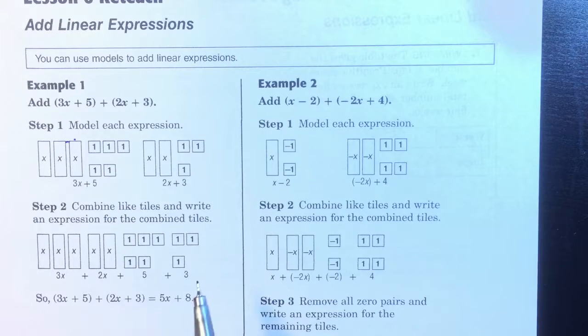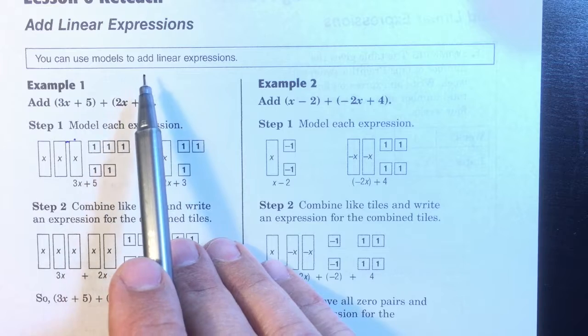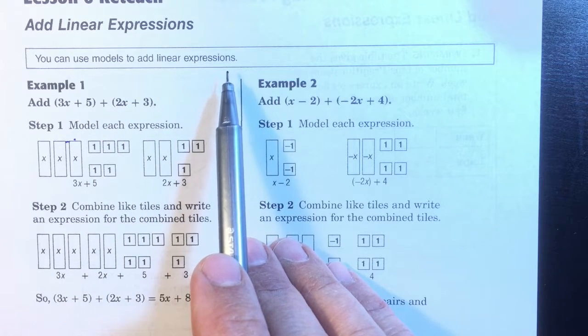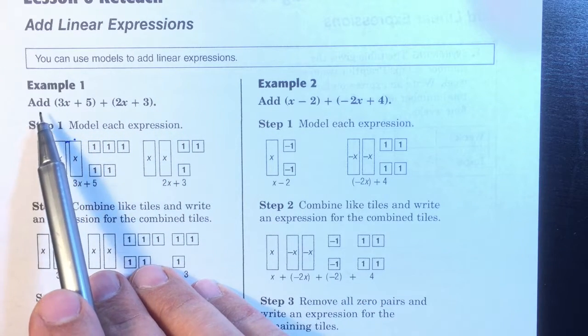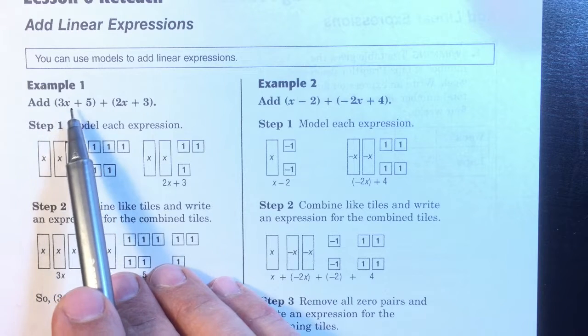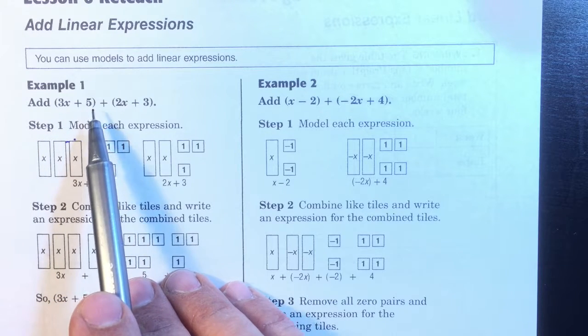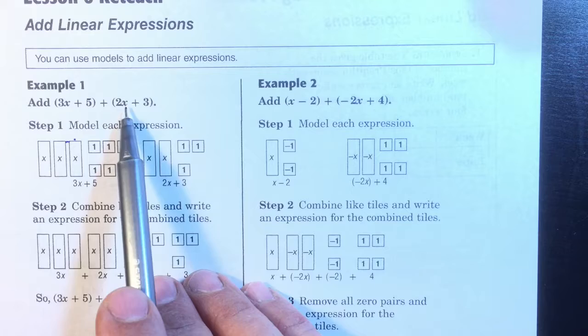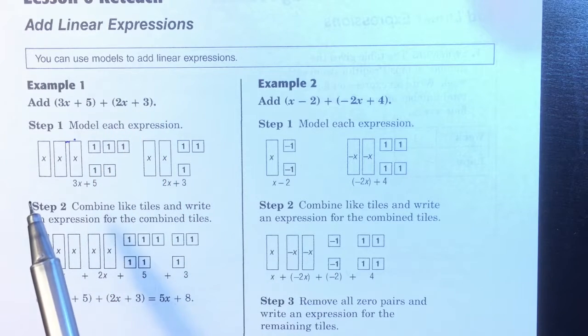In this lesson, we're going to add linear expressions. You can use models to add linear expressions. In the first example, we have (3x + 5) + (2x + 3).